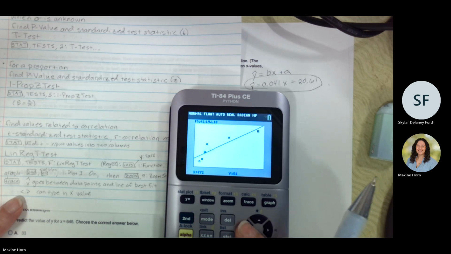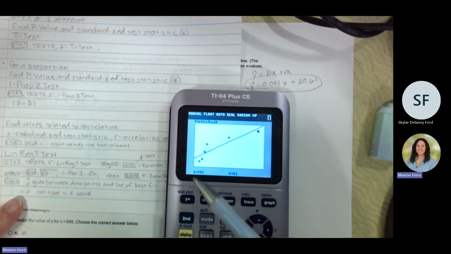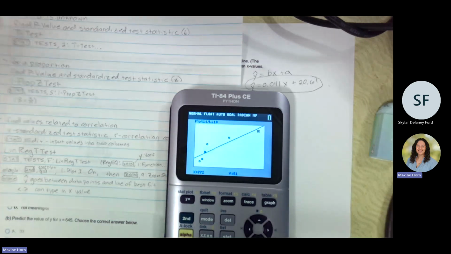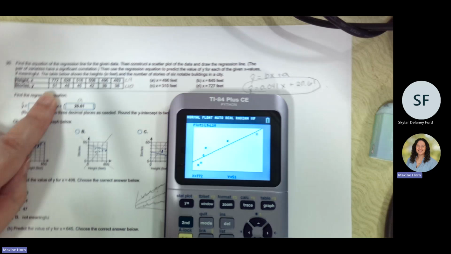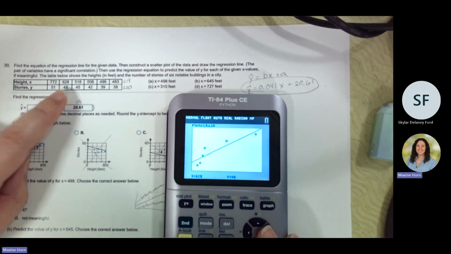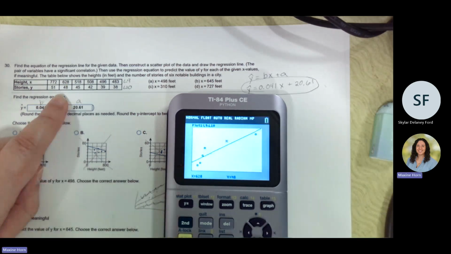It's highlighting this and telling me, hey, that's your data point, your ordered pair 772 and 51. That's my x and y. And here's your point 628, 48, x and y.